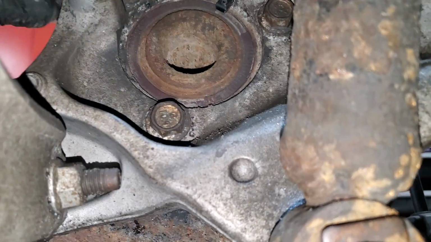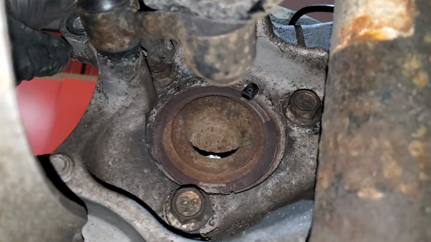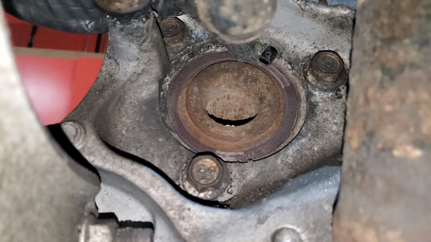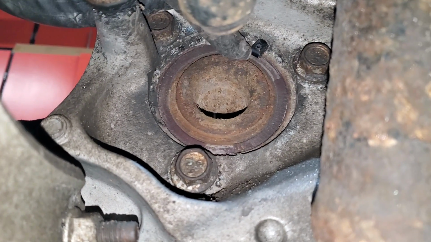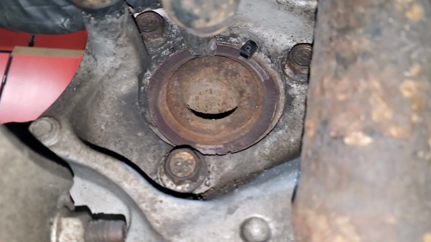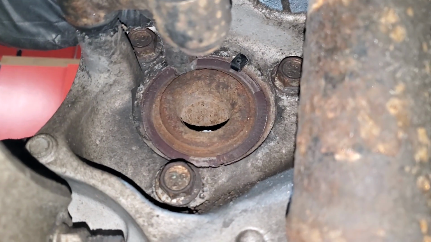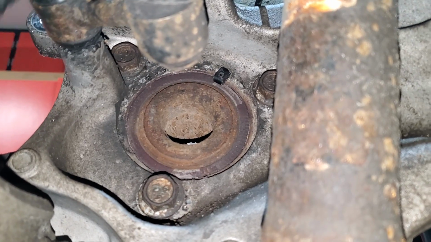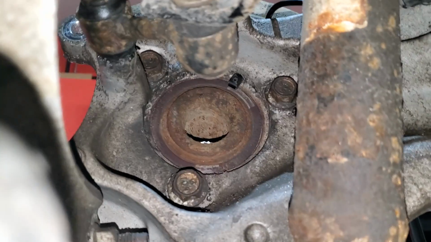This is the 3rd one, this is the 2nd one, and there is our new ABS sensor. So we might need to pull it out just in case. And we'll remove those 3 and then we'll get the bearing out.